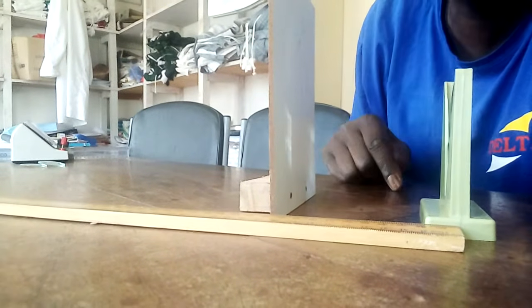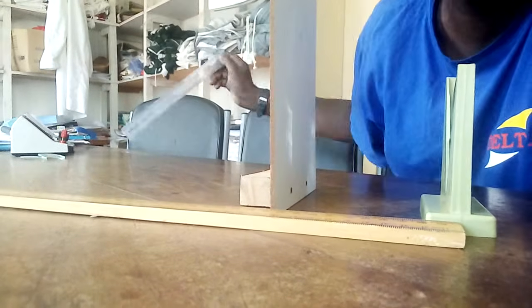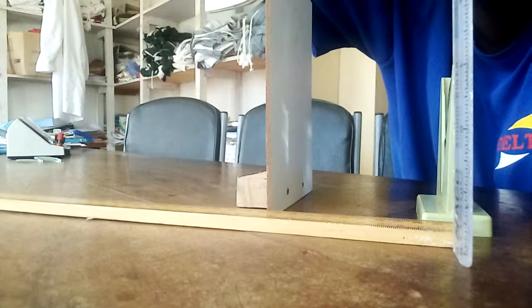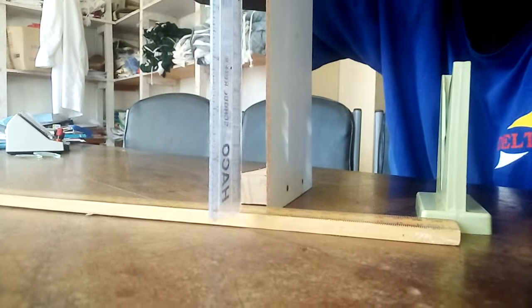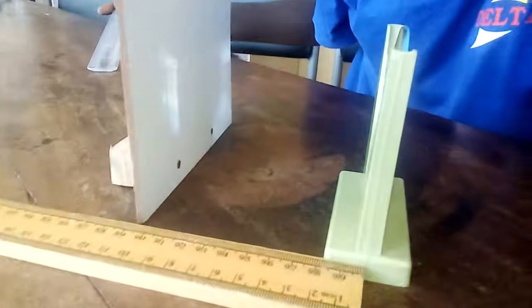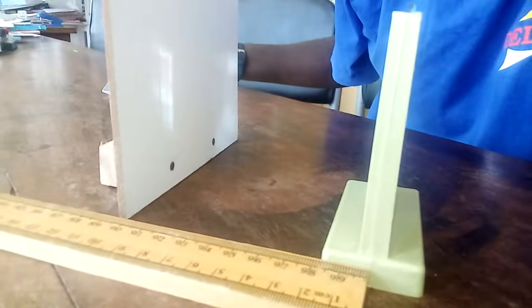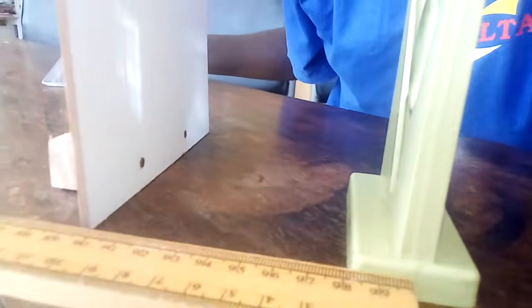So I have to get the distance. The distance which I'll measure should be from here up to here. If you can see, maybe I focus on the reading. I'm sure you'll be able to see a few figures there.